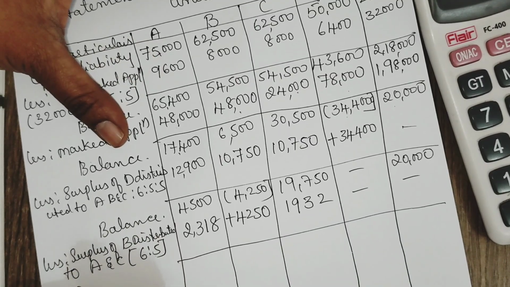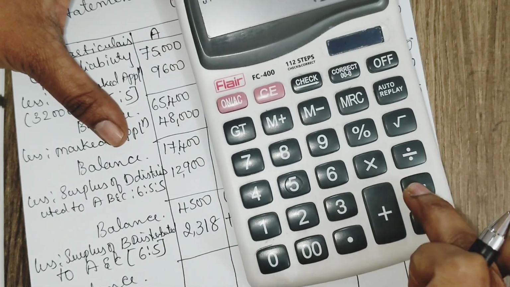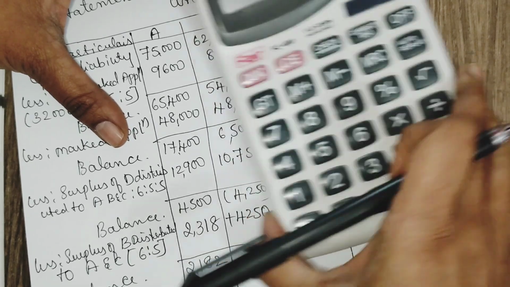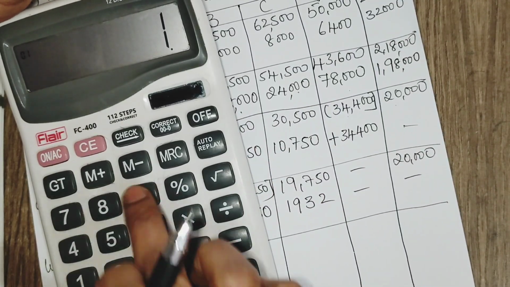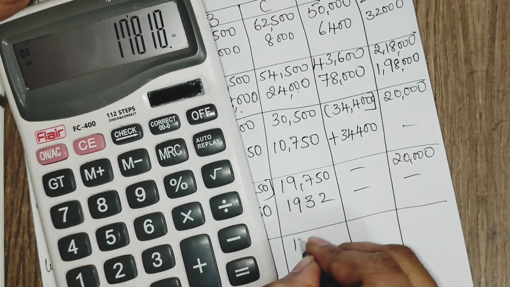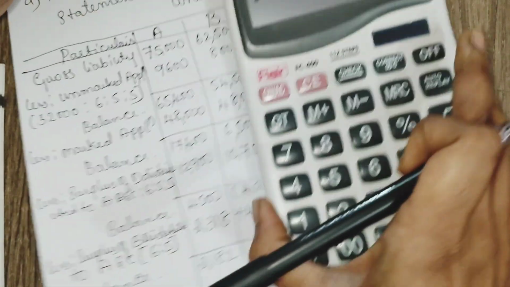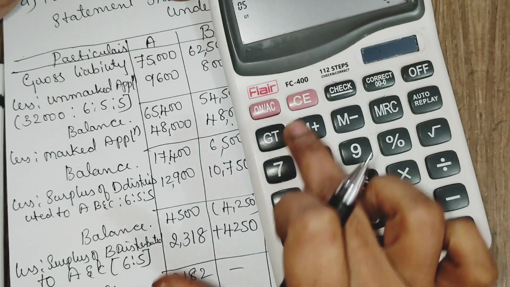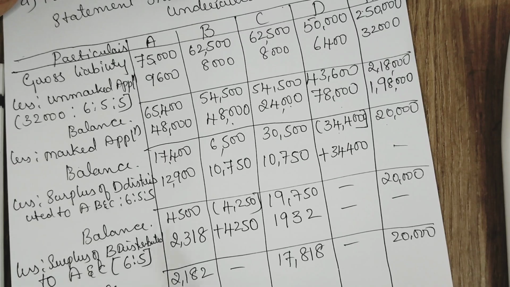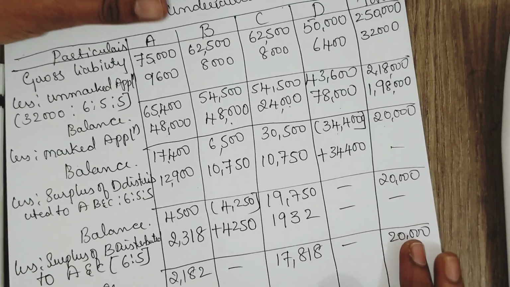The balance. Balance is 4,500 minus 2,318 is 2,182. Here it is nil and here it is 19,750 minus 9,932, 17,818, nil and 20. We'll check. Plus 2,182. 20. See, if you have done correctly the distributions, then you will get the answer same.